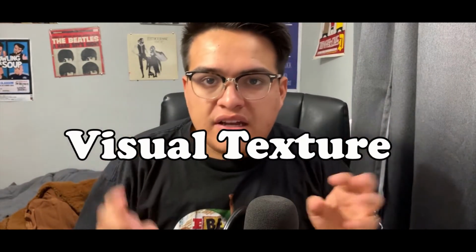The other kind of textures that we really need to know about is what's called visual texture. Now, unlike tactile texture where you can actually physically feel the different texture it is, this is a kind of texture that looks like it should feel a certain way, but it actually only just feels like paper. It looks like it has a different texture, but it doesn't.